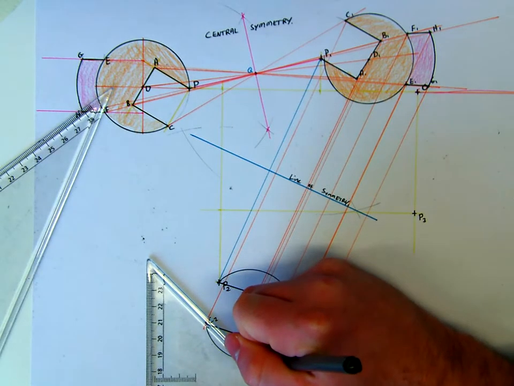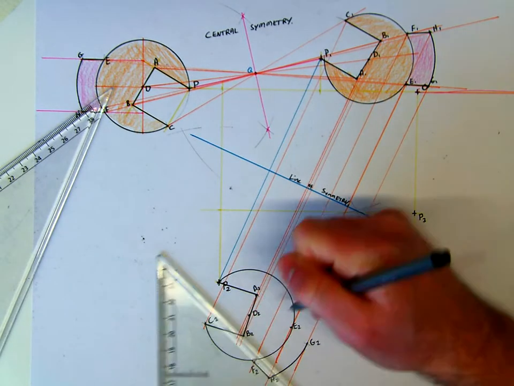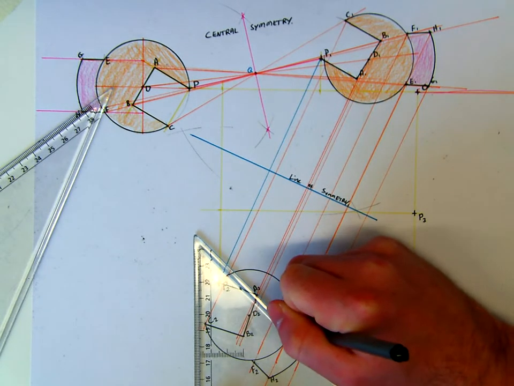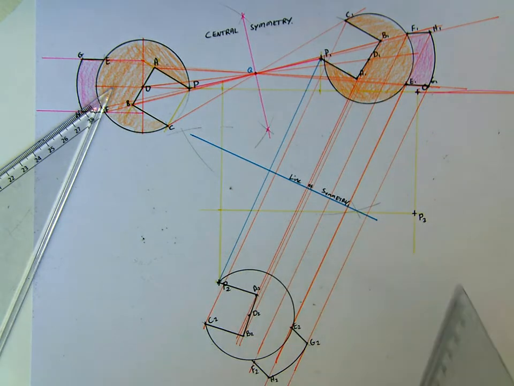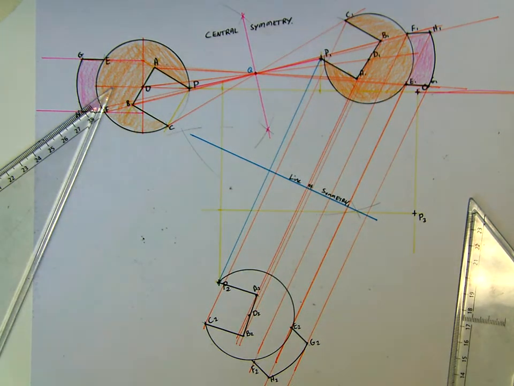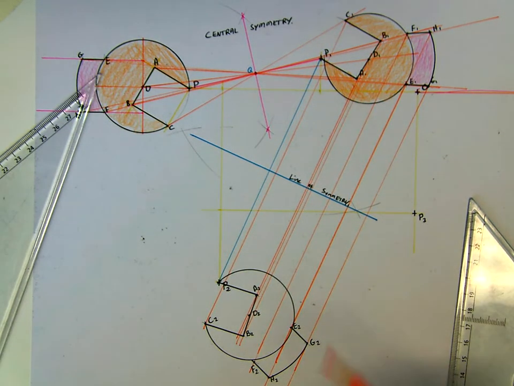And I can mark in that line there, and that line there. So that is my axial symmetry complete.